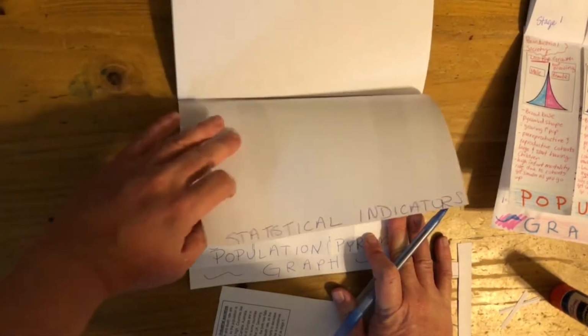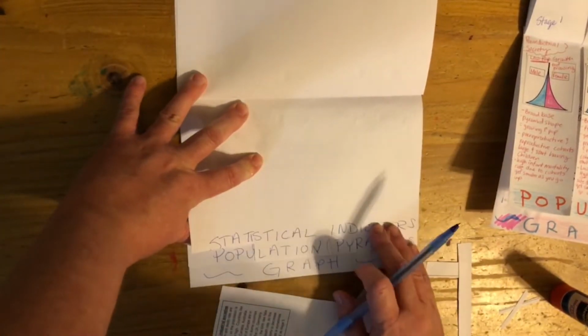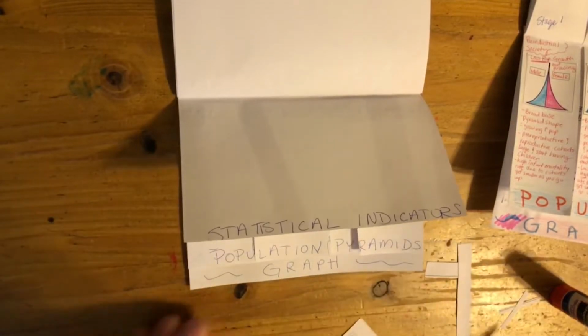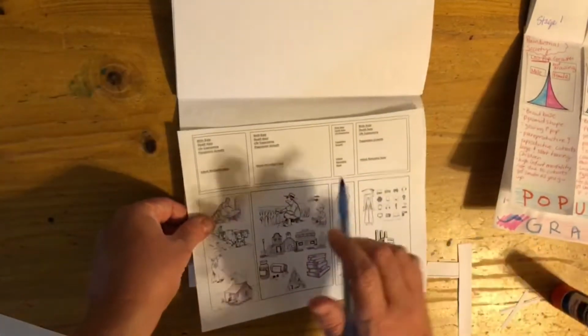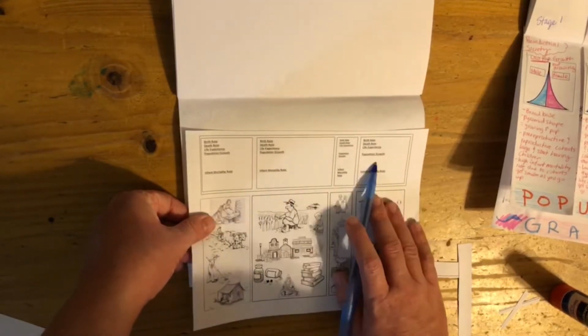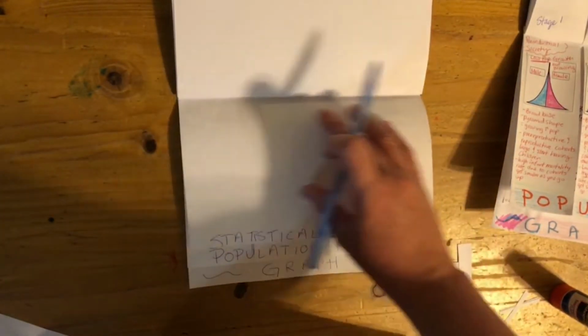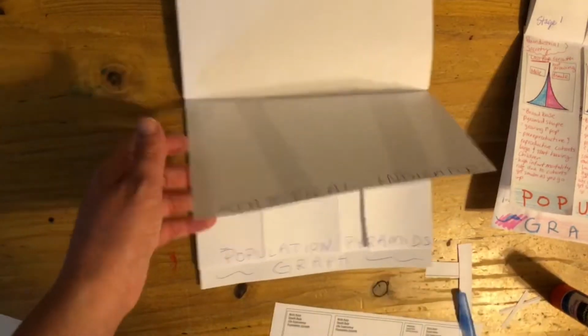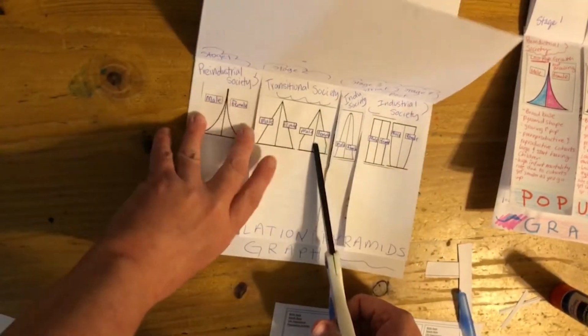But anyway, then you open up the next layer, and now this is the statistical indicators. So you're going to use the one right here where it talks about the birth, the death, the life expectancy, this one right here. So I'm going to cut this out, and then I'm going to glue this on here. But first, I need to make sure that I stay with those cuts from beforehand.